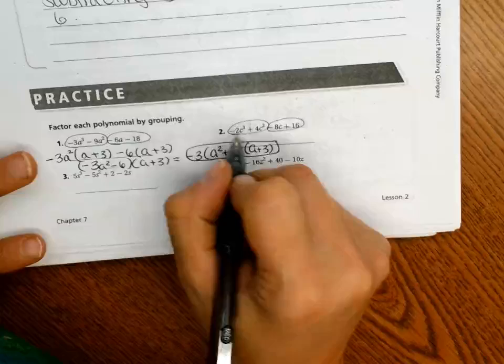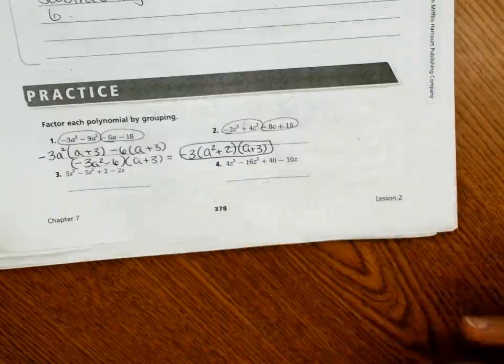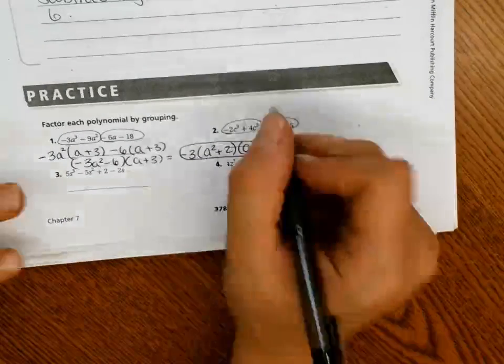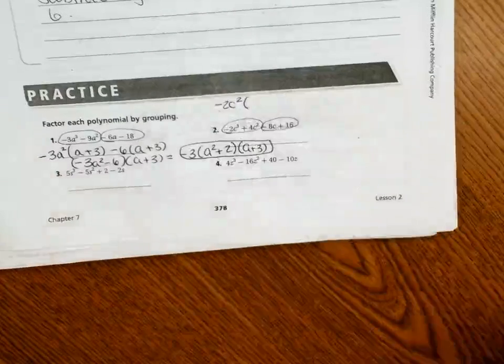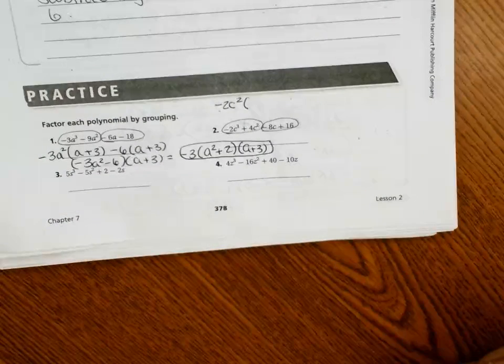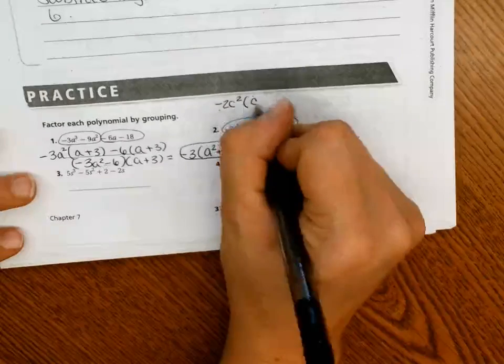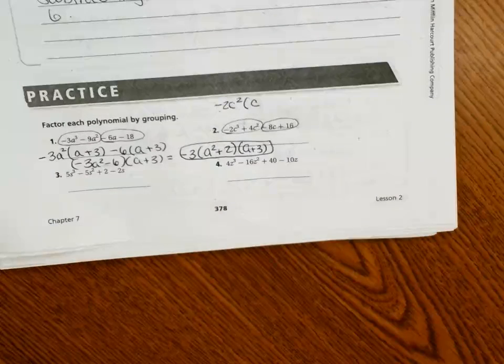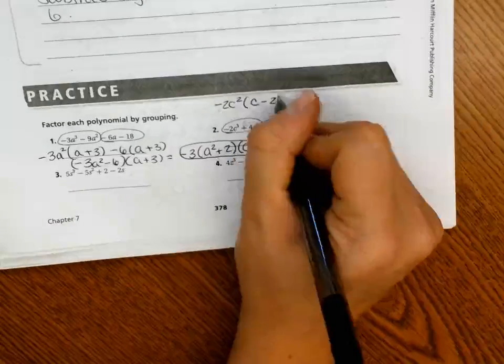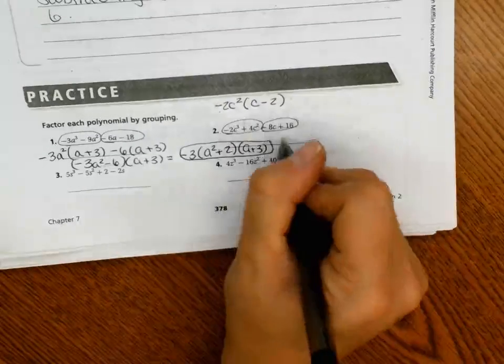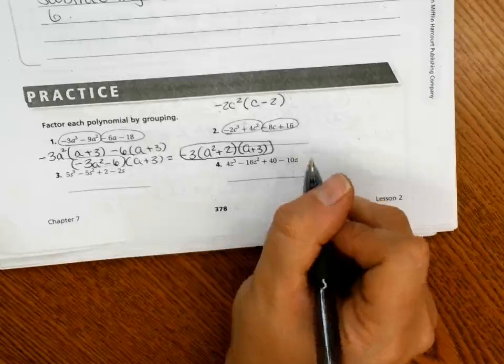What can I pull out of there? Negative 2c to the what? Negative 2c to the second times what is negative 2c to the third? Negative 2c squared times what is positive 4c squared? Negative 8c and positive 16 have what in common?